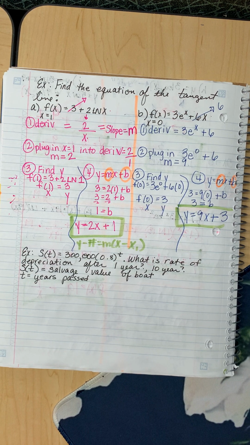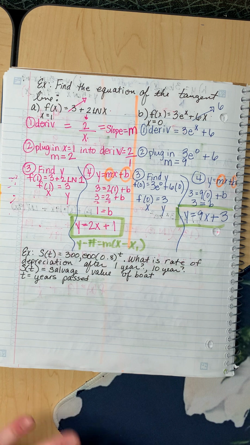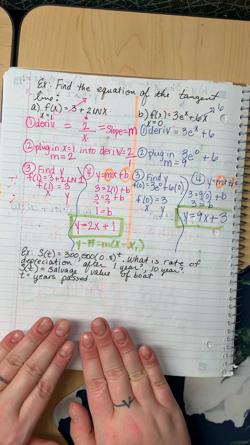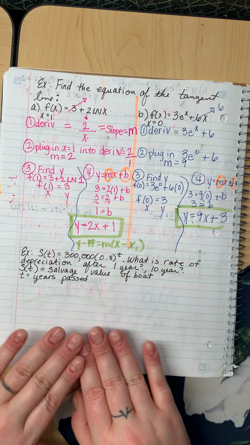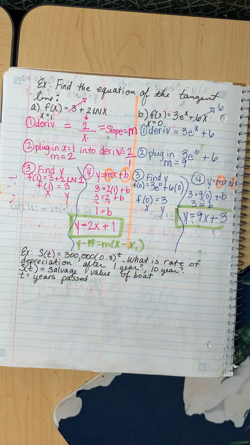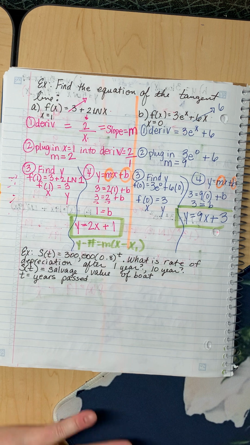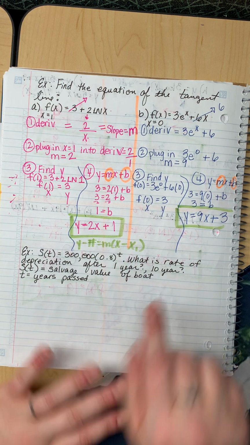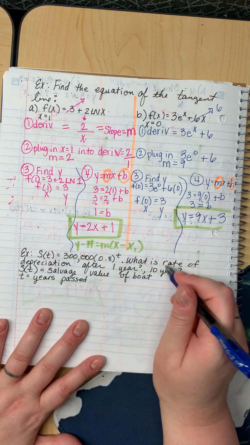It's worth less. So this describes how much money the boat is worth after a certain amount of years, and the amount that it's worth will go down because it depreciates in value. Okay, so it says, what is the rate of depreciation?